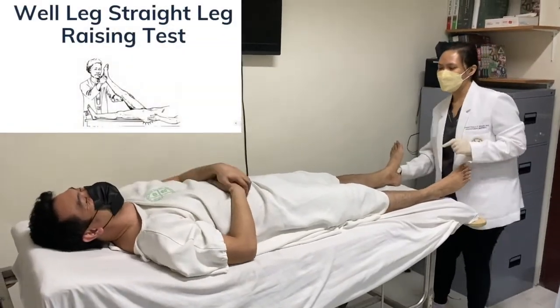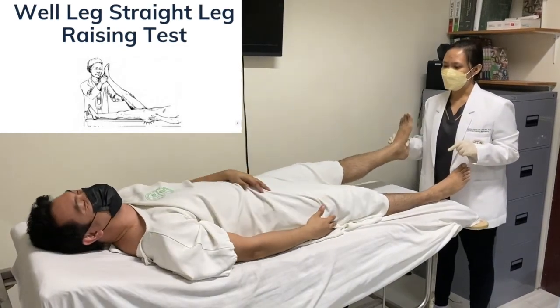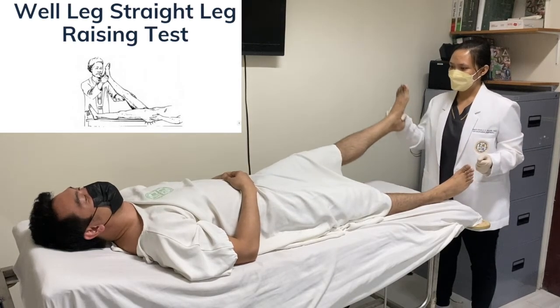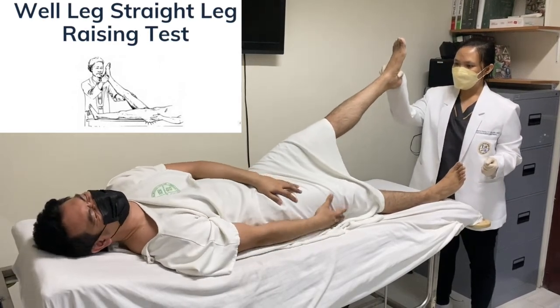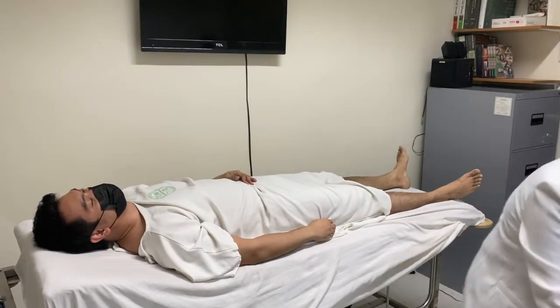Alternatively, we can also do the well-leg straight leg raising test. We do the exact same procedure on the uninvolved leg. If he complains of back and sciatic pain on the involved side, there is further presumptive evidence of a space-occupying lesion such as a herniated disc in the lumbar area.